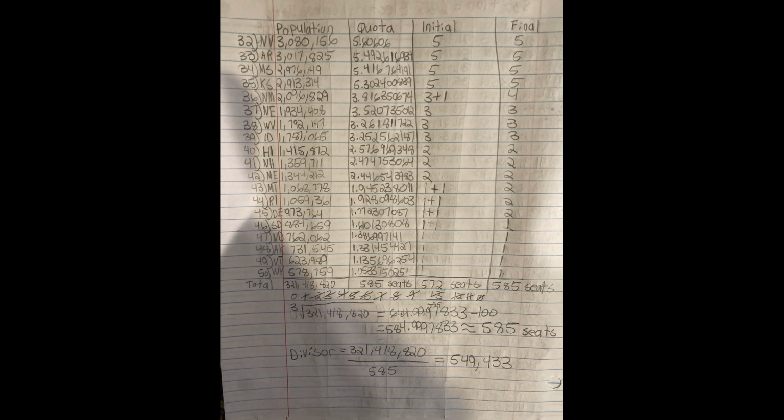And some of you may know, I left out Washington, D.C. Well, I did that intentionally, simply because I actually added Washington, D.C.'s population to the state of Maryland's population. So in this scenario, Washington, D.C. is actually part of the state of Maryland, so they get representation in Maryland.